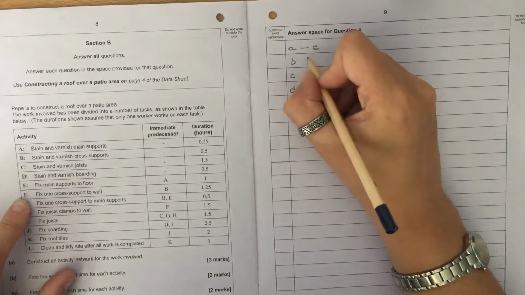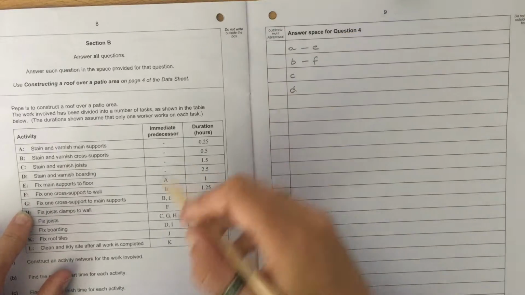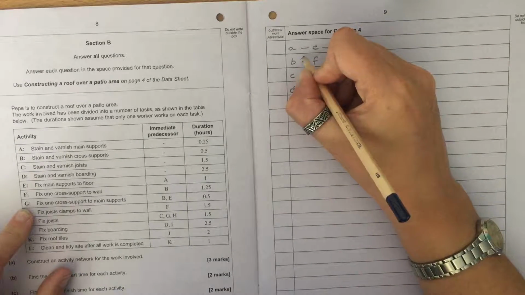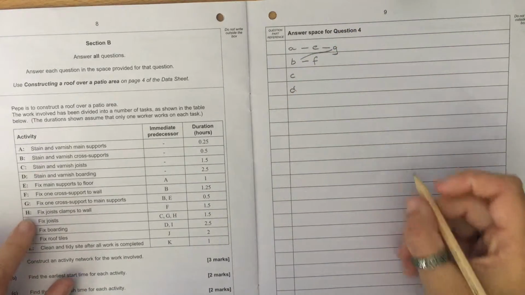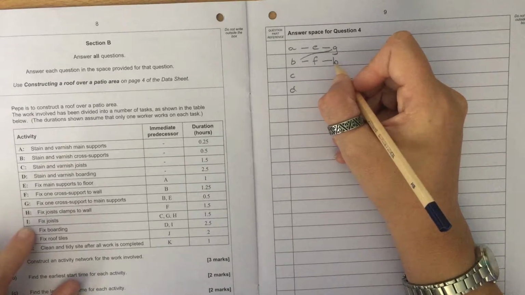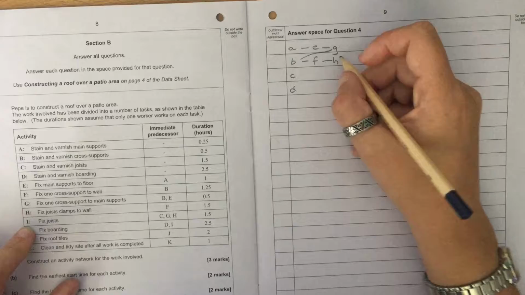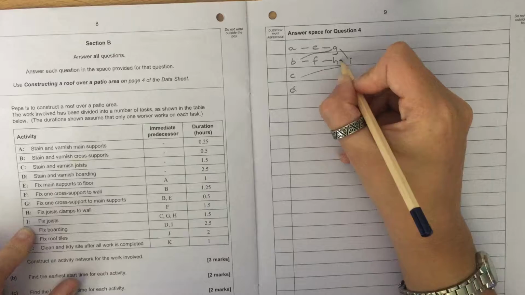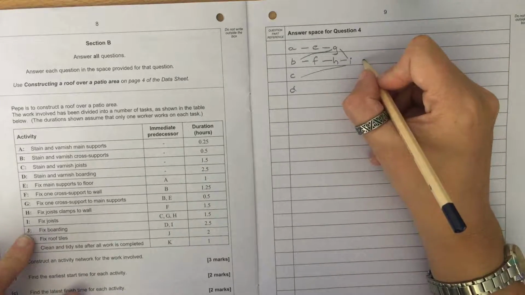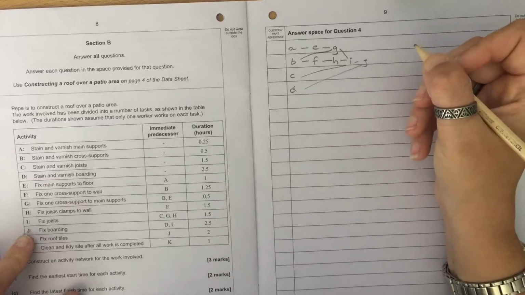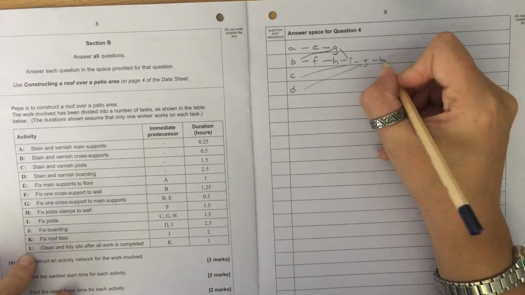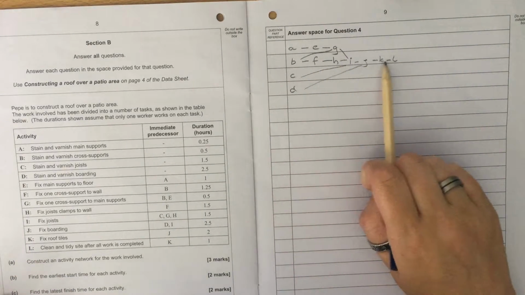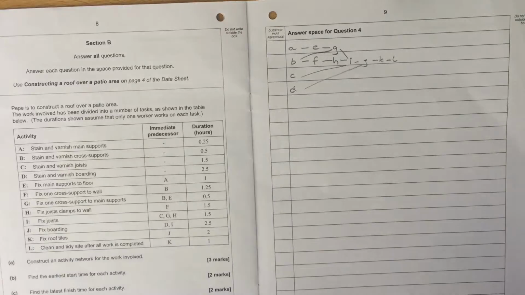E comes from A, F comes from B, G comes from B and E, H comes from F, I comes from C, G and H, J comes from D and I, K comes from J, and L comes from K. So we need 1, 2, 3, 4, 5, 6, 7 across. That's doable.